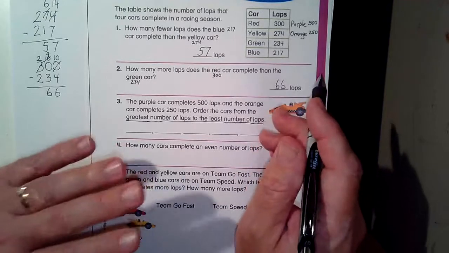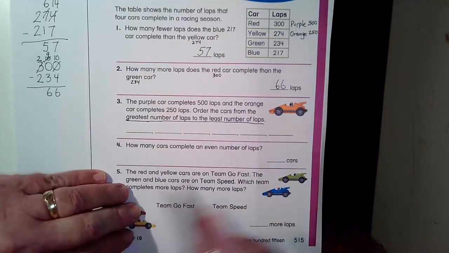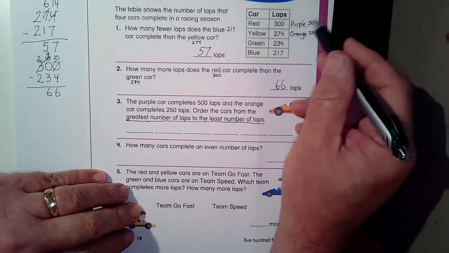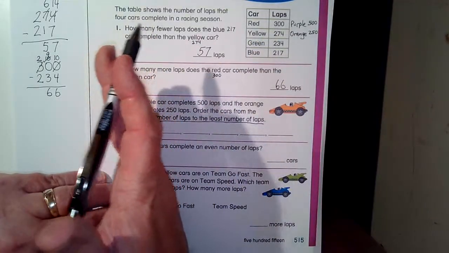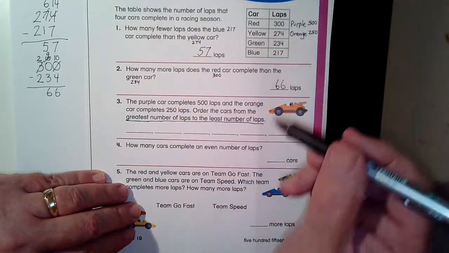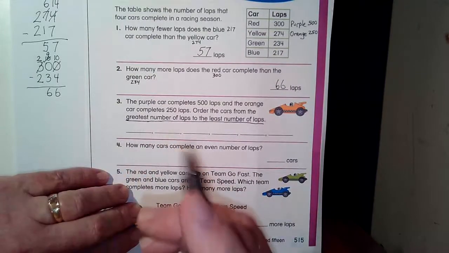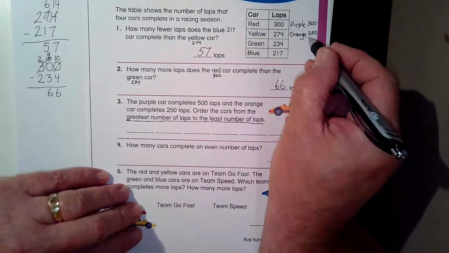Let's find out which one is the greatest, which one is the biggest number. When I'm doing this, it's like when we do greater than, less than. And to look at that, we always start with the biggest number, right?